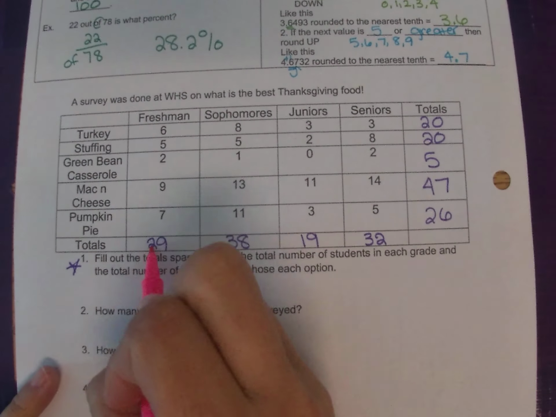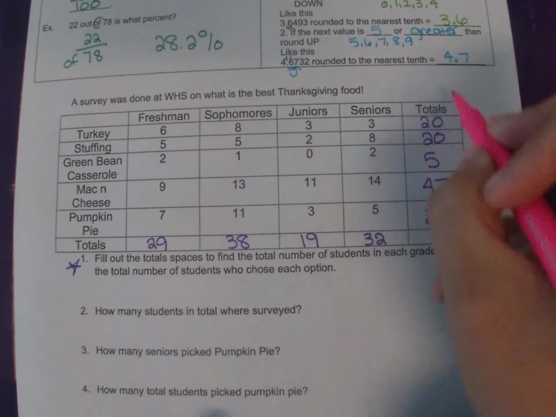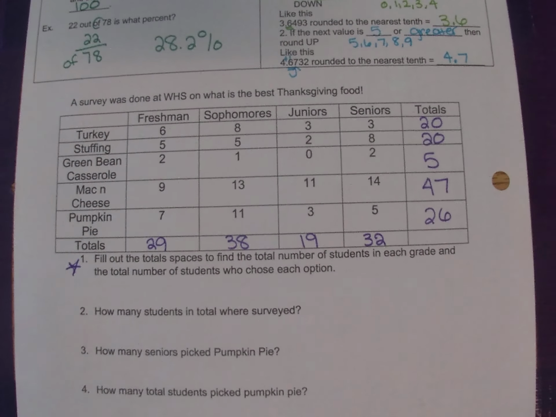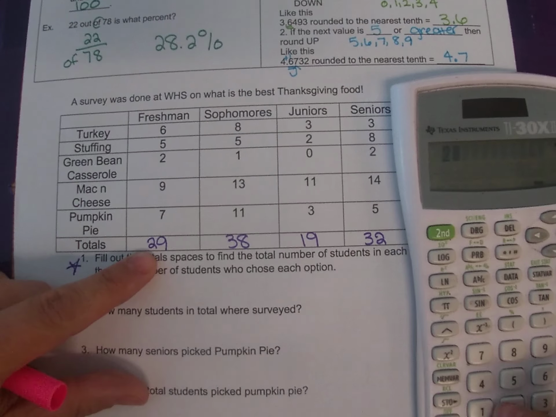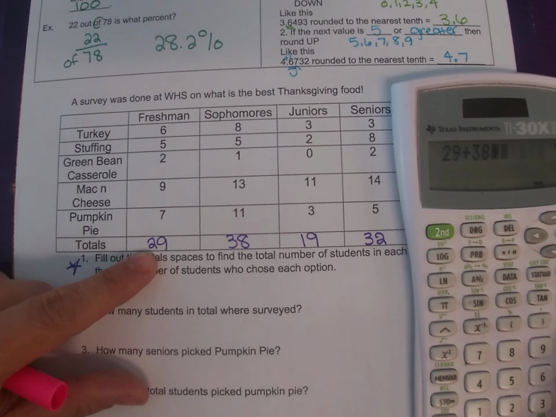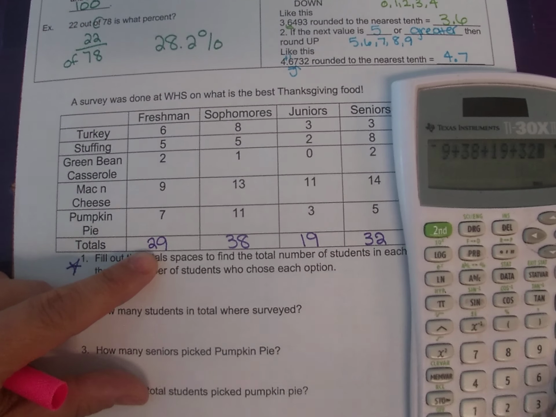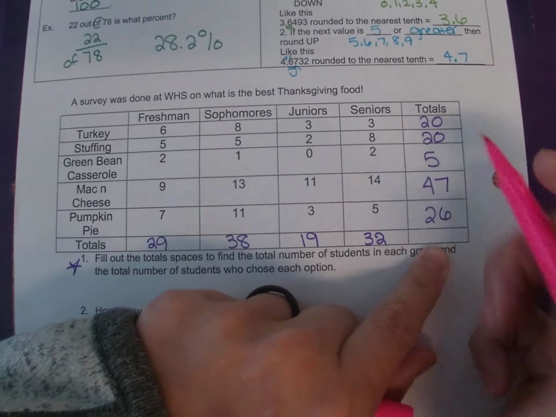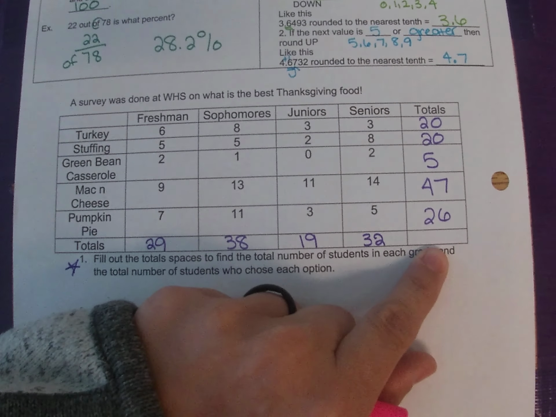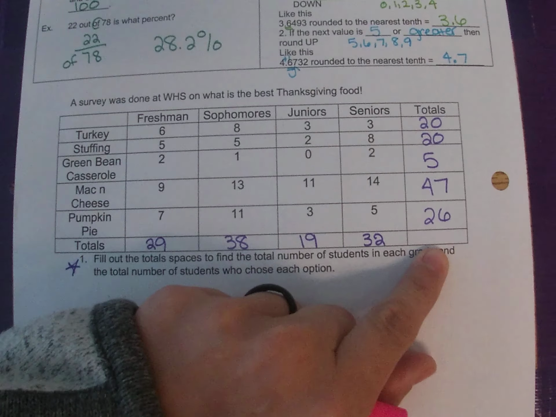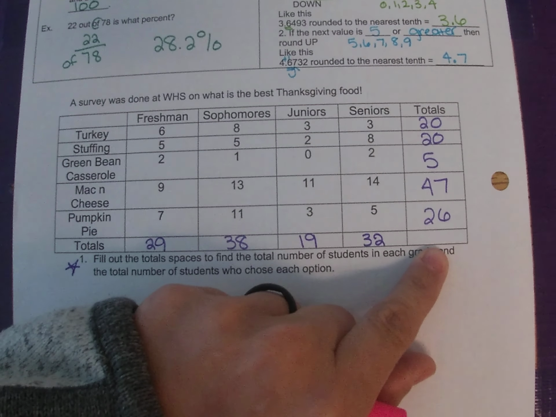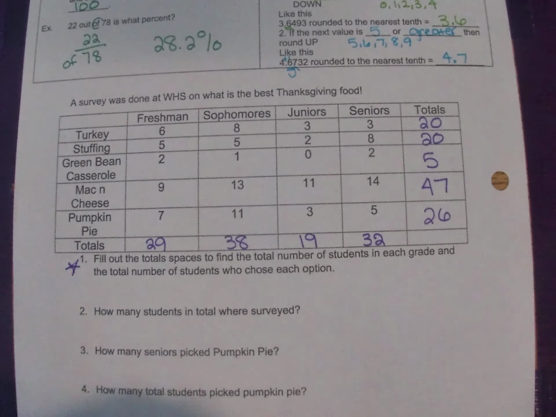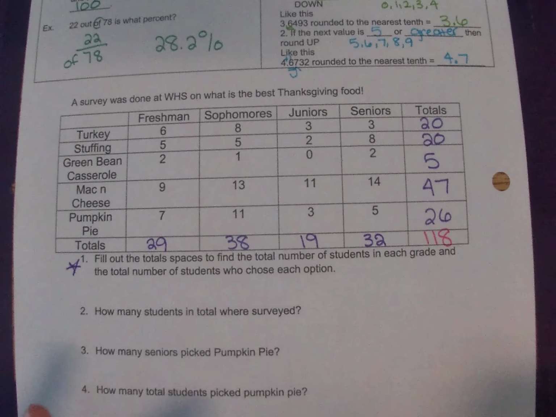What it's saying is that this row should be the same amount as this column. So if I add 29 plus 38 plus 19 plus 32, this row gives me 118. So now I'm going to add down and I'm going to double check. 20 plus 20 plus 5 plus 47 plus 26. That also gives me 118.